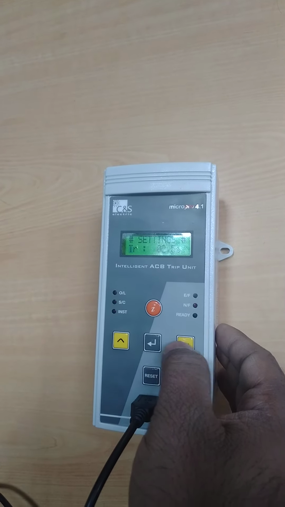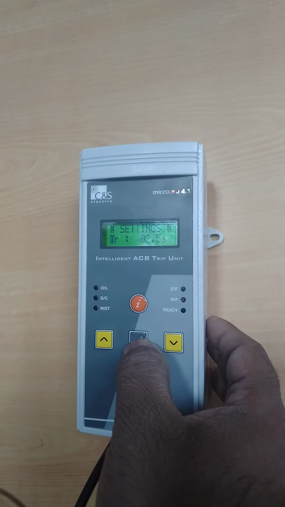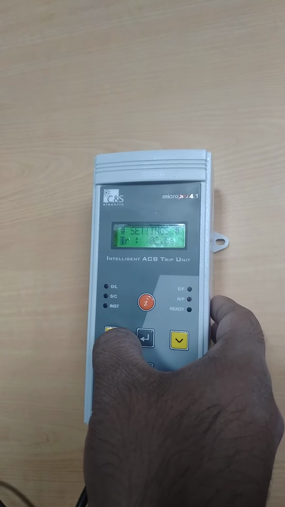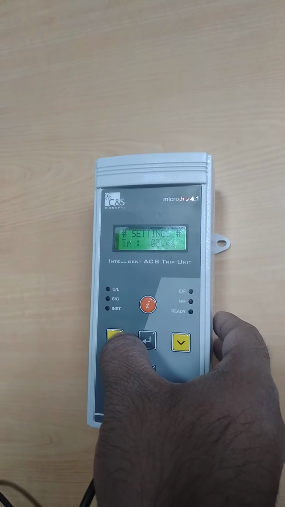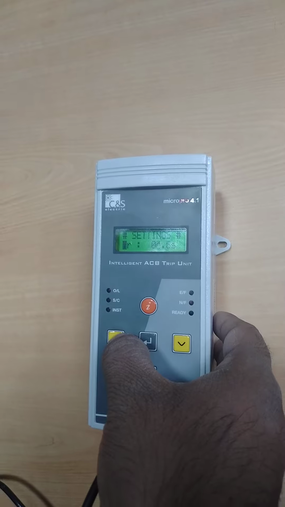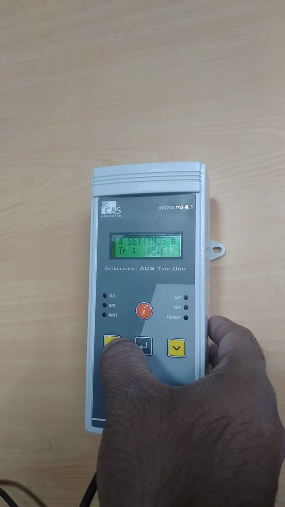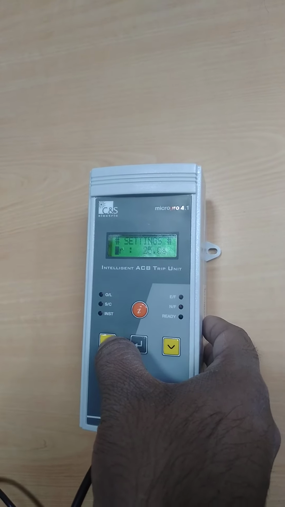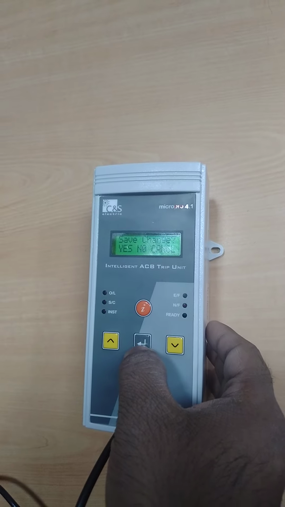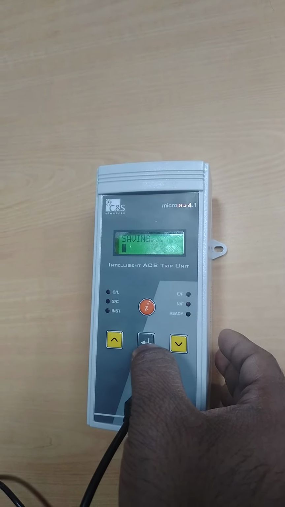Now press delay to change the overload time delay. I am pressing the up button, then enter, yes, enter 5 times.